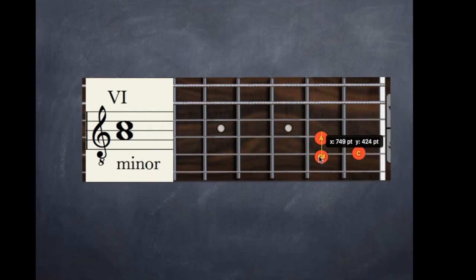And the major interval based on A means I sharpen the C. So I'm playing this one, then now I'm playing that one. So the pattern of the major third between these two strings is that there are no adjacent frets.